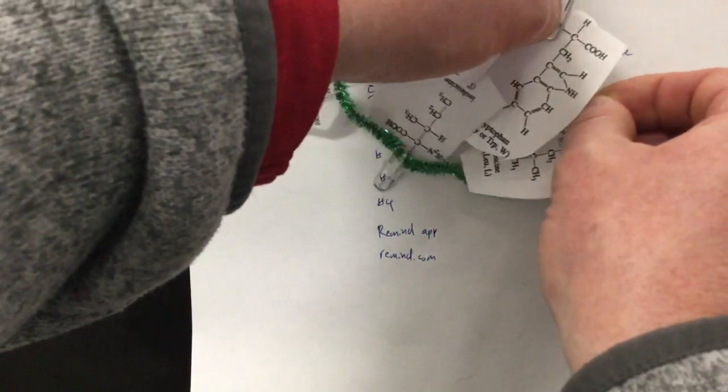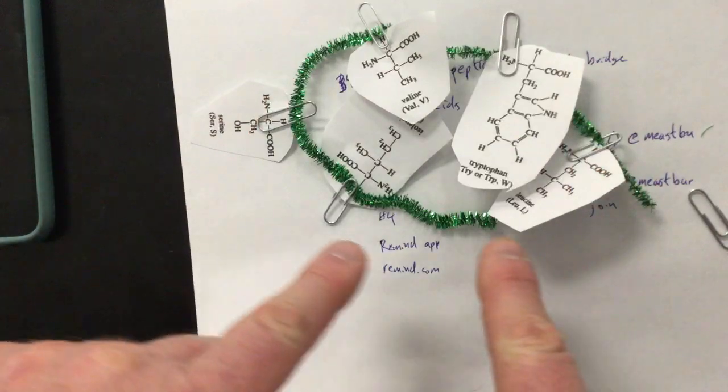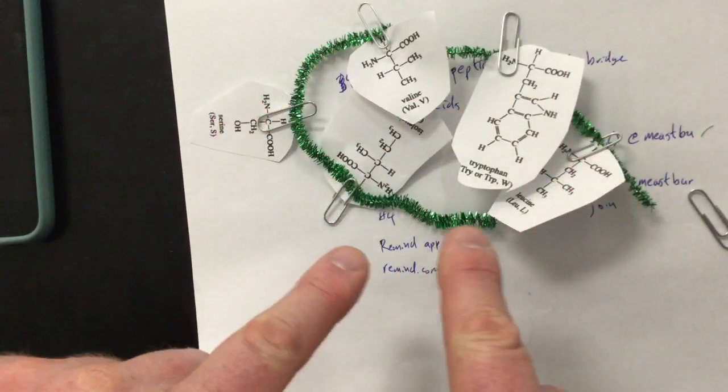And the last one, leucine, also is hydrophobic. So what will that do to the molecule? It'll turn the protein's shape differently. Notice this protein is very differently shaped.